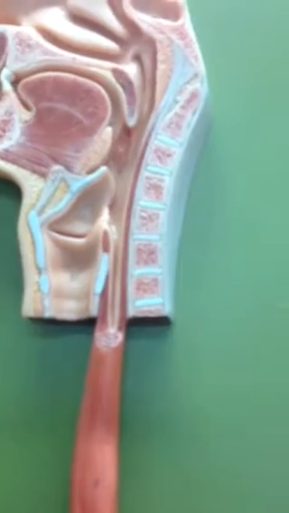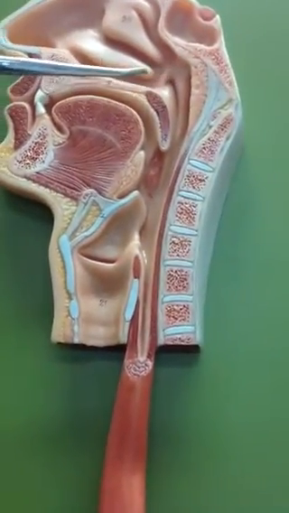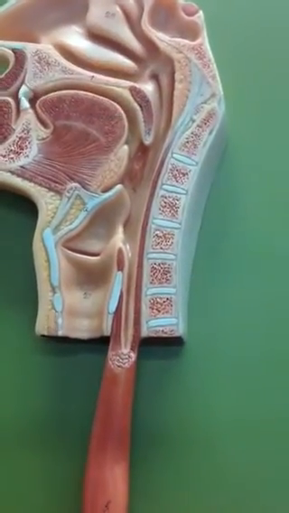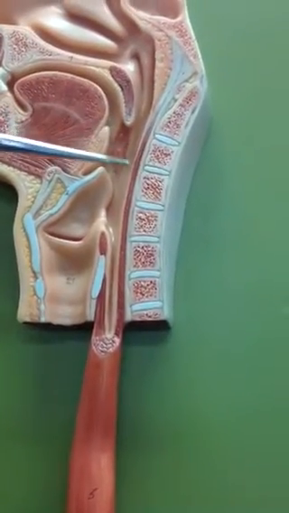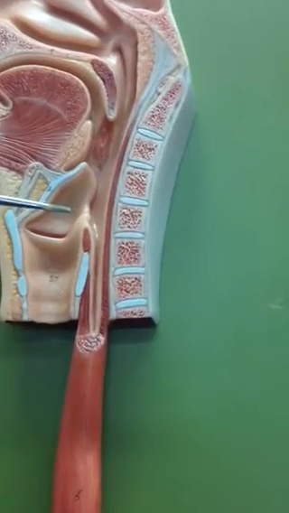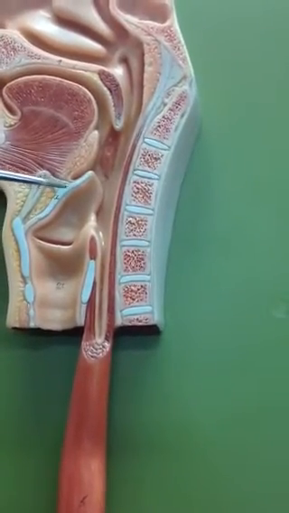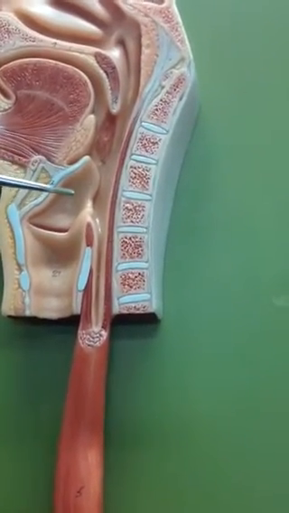We have the tongue. As we continue to look, going straight back, we have the nasal pharynx. Going straight back again, we have the oropharynx. Below that, we have the laryngopharynx. We can see the trachea. The cartilage that closes the trachea is the epiglottis. The opening is the glottis.